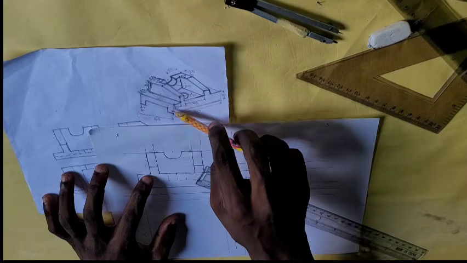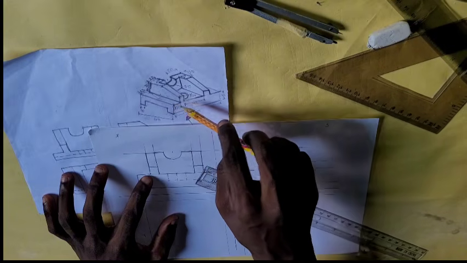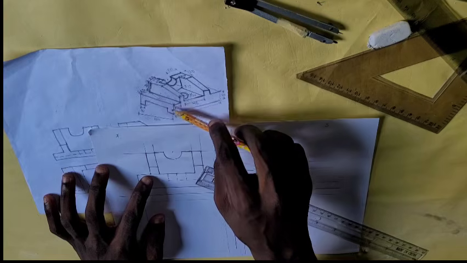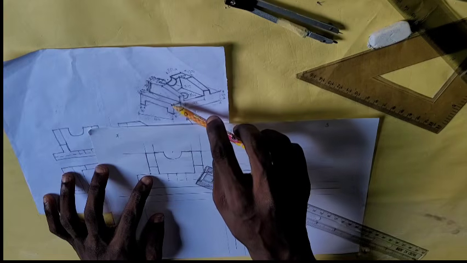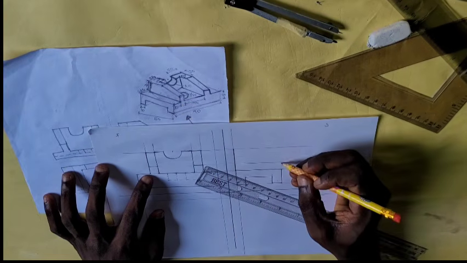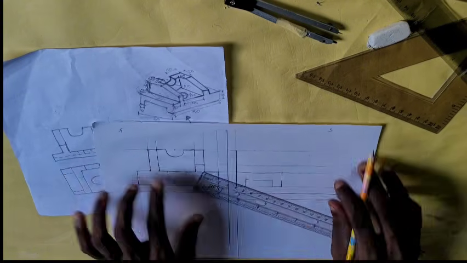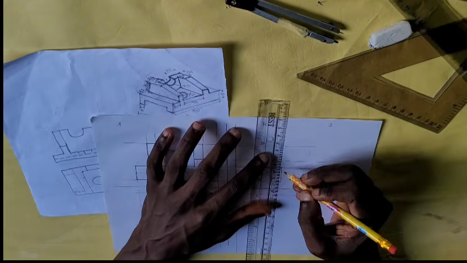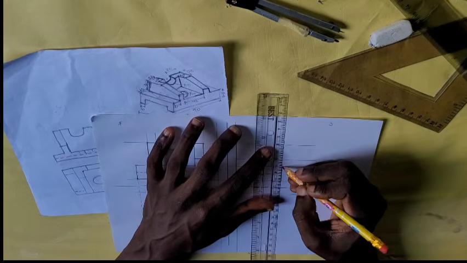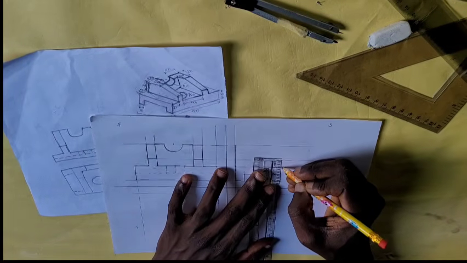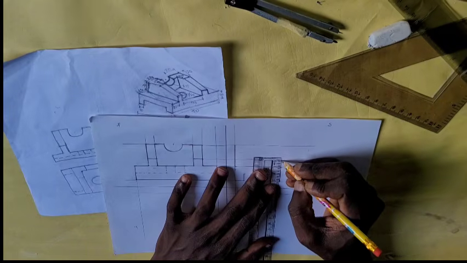So from here to here will be what? It will just be from here to somewhere around here, which is already 10. We took it to be 10 earlier. So it will be 10. I don't even need to measure. This is automatically 10. You can see from here to here is 10. It is automatically 10, so we don't need to do that.